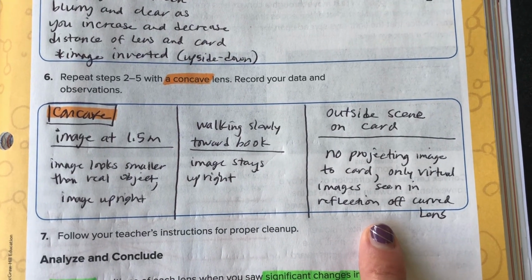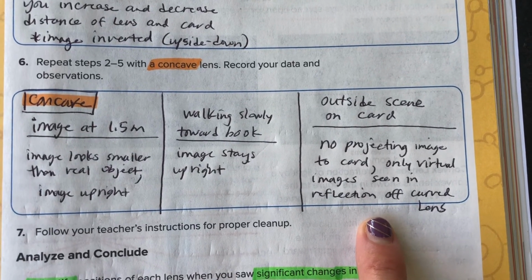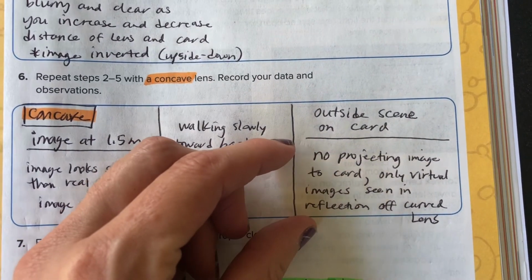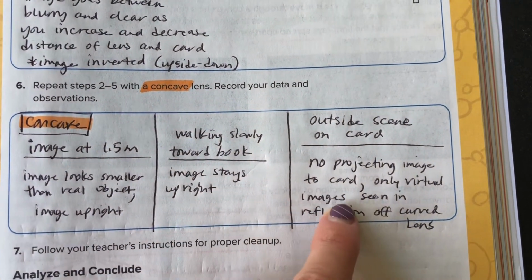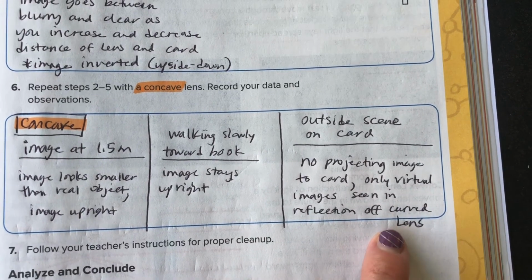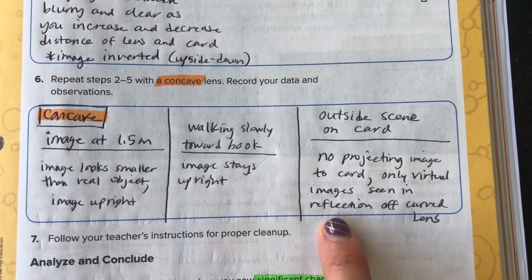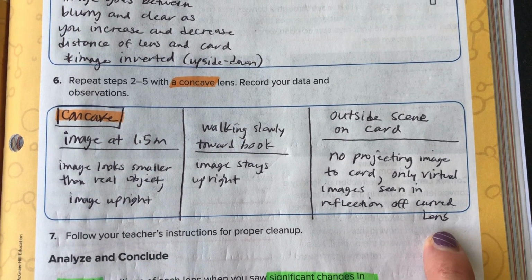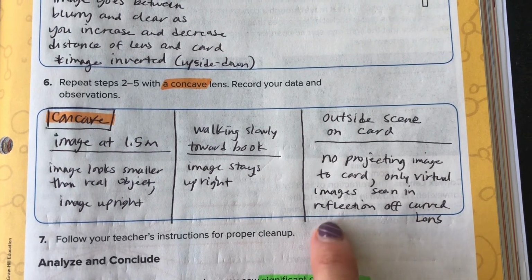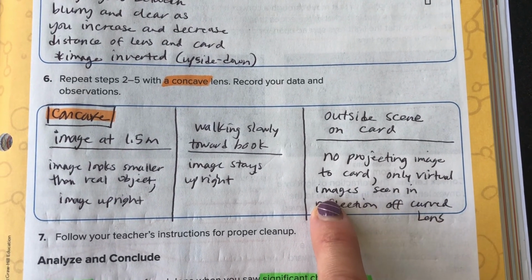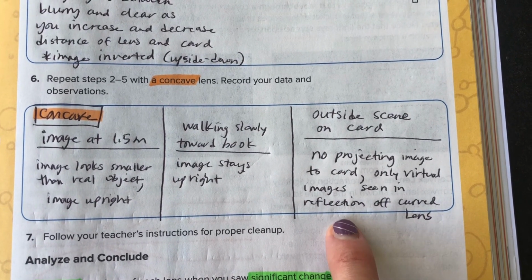And then when we tried to go inside and project that onto a card, it didn't project a small image onto the card from outside. It didn't bring in the rays of light to focus on the card. All we saw were reflections of virtual images, which brings us back to lesson 2 when we looked at curved lenses and how the reflection of light can bounce back off of curved lenses, and those create virtual images, which you saw, but they weren't really in front of you. They were things that were behind you.